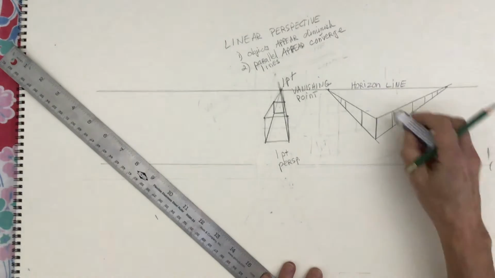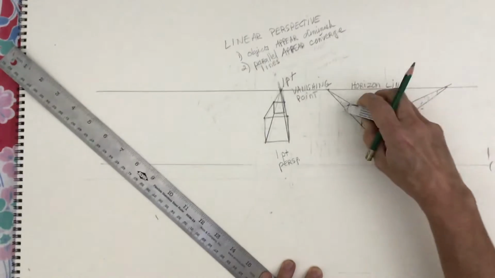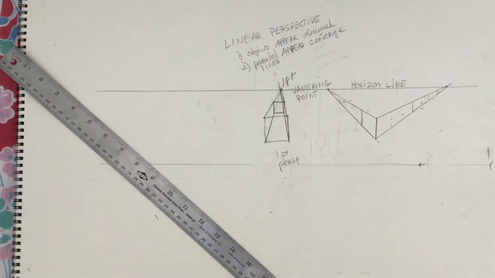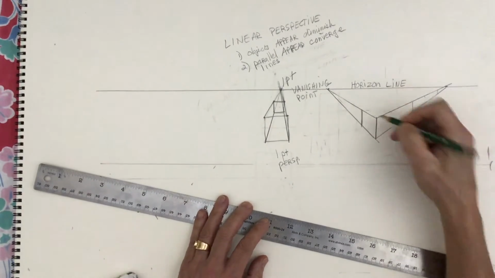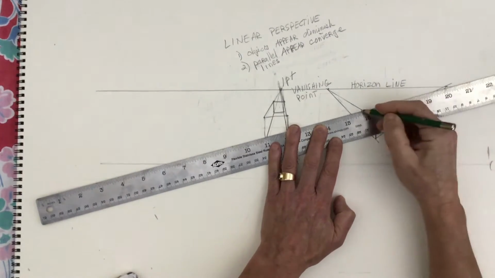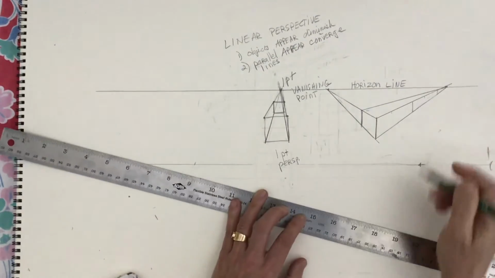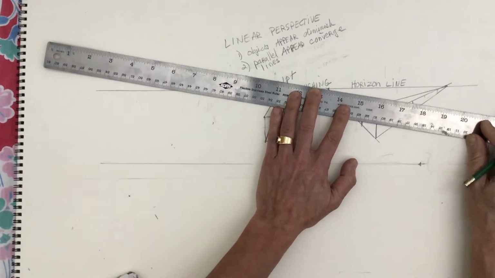Okay, so here's what I'm going to do. I'm going to make a box that is long on one side and short on the other. How's that? And if I establish that this is the size of that side, I connect the corner to the vanishing point. And if it's this long, I'm going to connect that vanishing point.